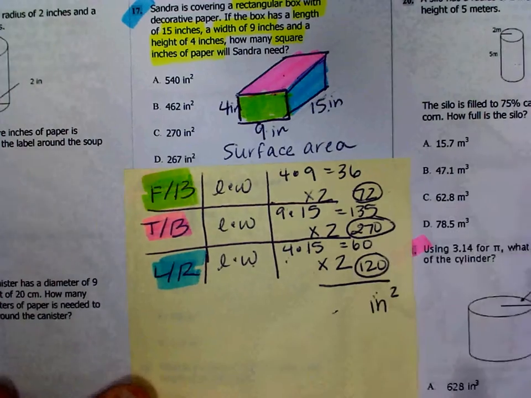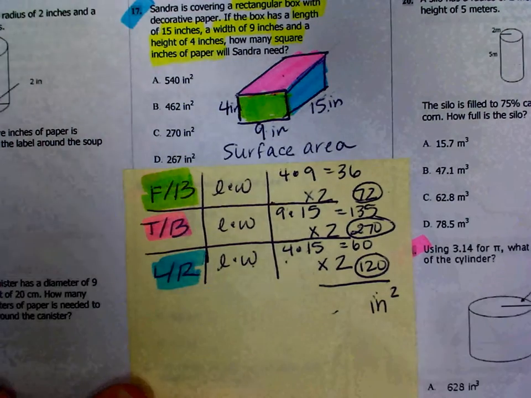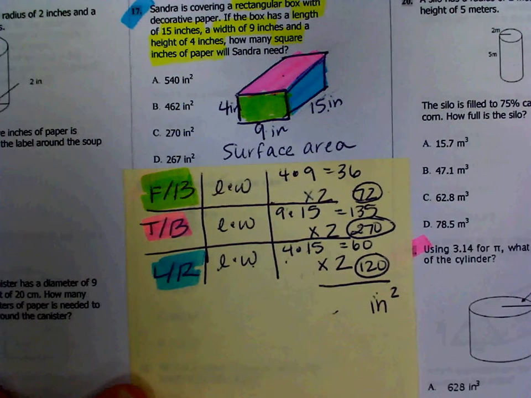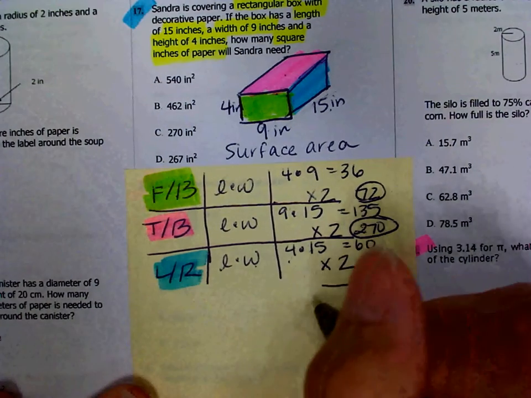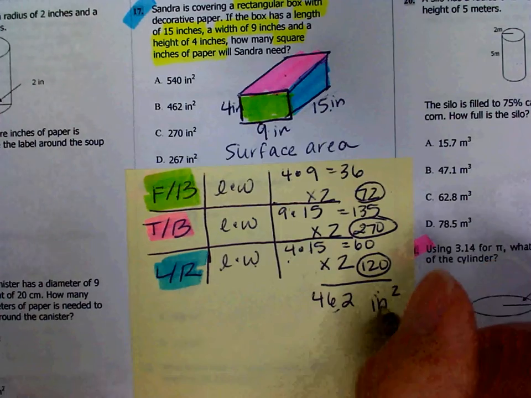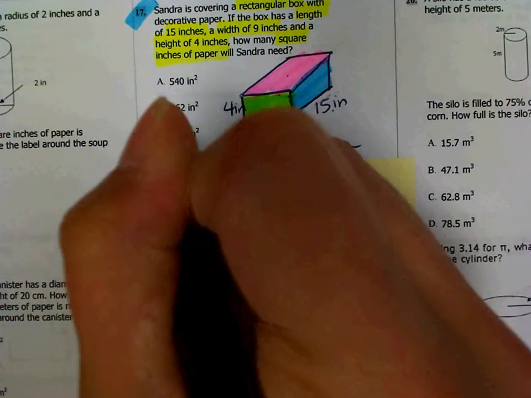The total surface area is these three values added together. So if I add these three values together, I get 462 inches squared, which is answer choice B.